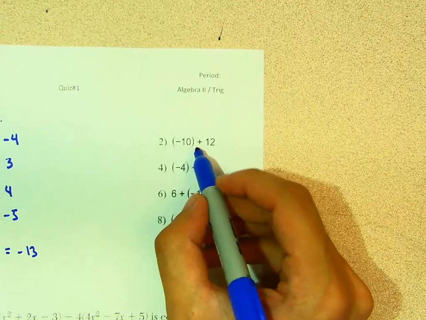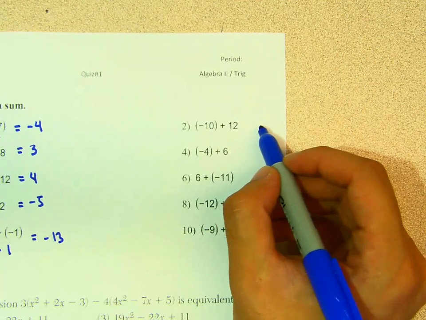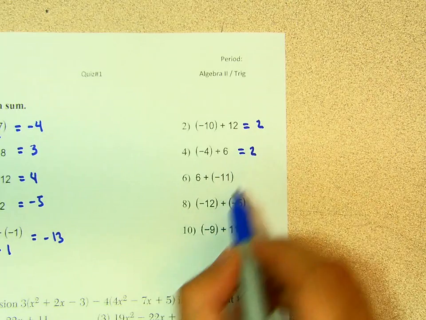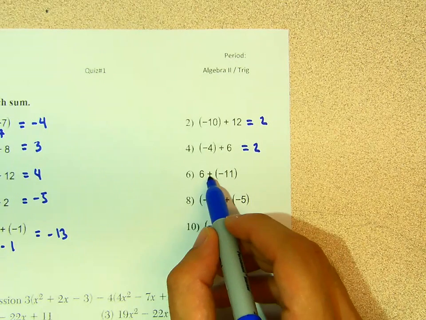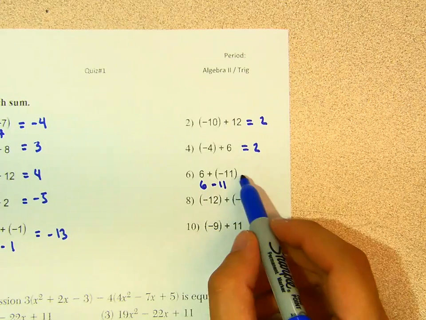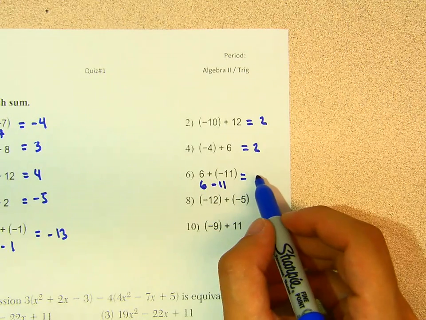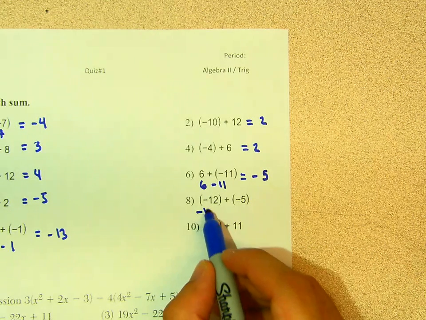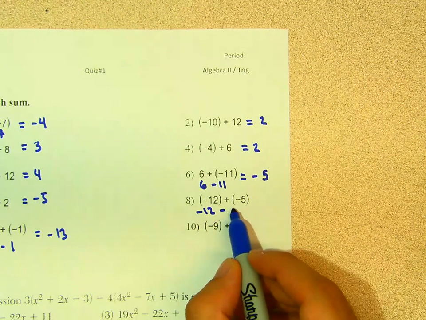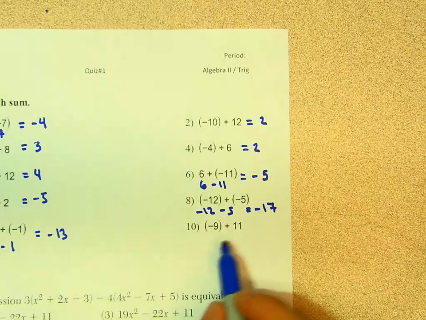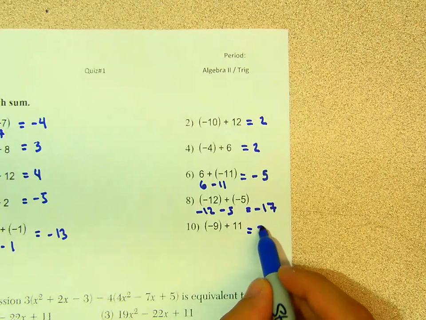Here, this one. Negative 10 plus 12. This is 2. Here, positive times negative, 6 minus 11. Pause the video. Try and do it by yourself before I put it. Okay? This is negative 5. Here, negative 12. Positive times negative is negative, minus 5. 12 minus 5, negative 17. Negative 9 plus 11, this is 2.